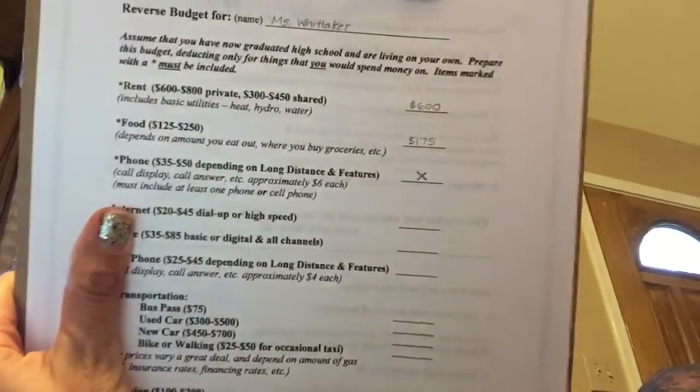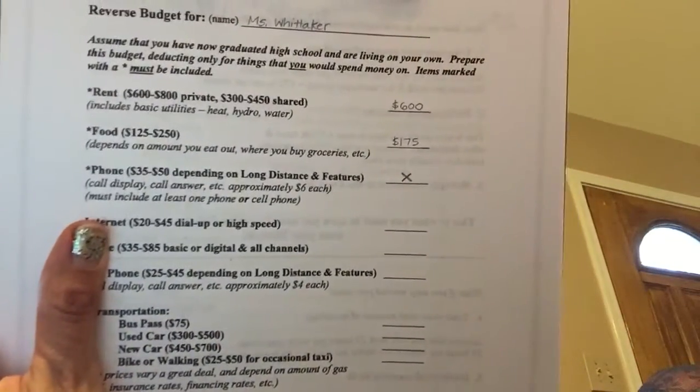Well, there's all kinds of extra things that we could pay for, but it says must include at least one phone or cell phone. So I don't have a landline. I do have an extra cell line right now that I use as a landline because it used to be my landline number. But I'm going to put an X there because I don't want to have a home phone.